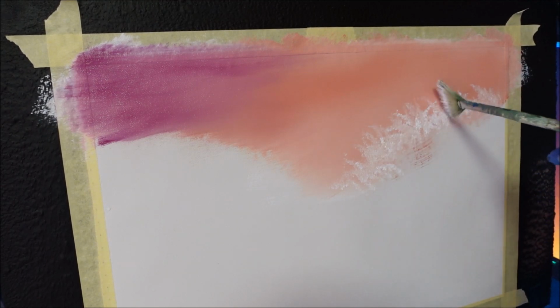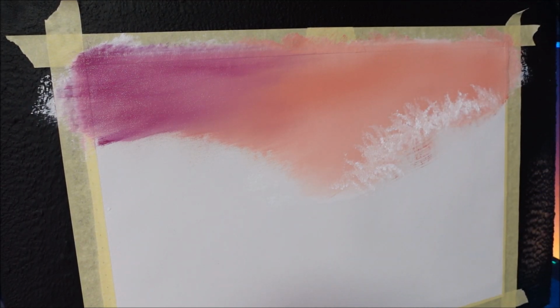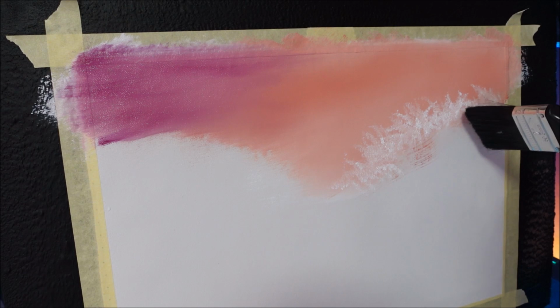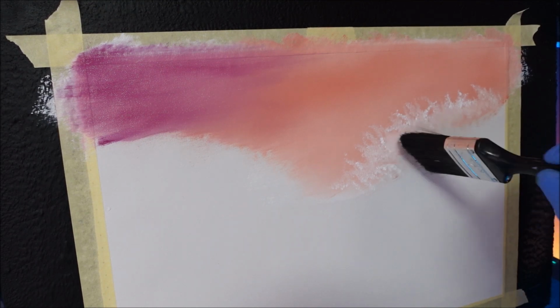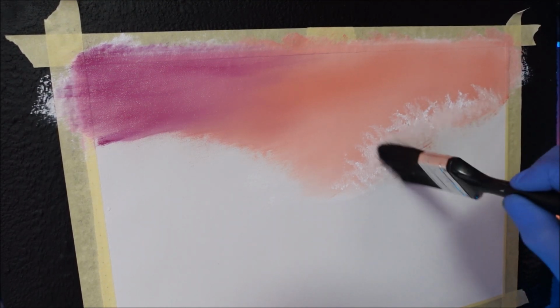There we go. And now I just want to simply grab a blending brush and also your kitchen towel or cloth to wipe it as you blend. Start from down here, start from down there, and I'm tapping it, twisting it, on and off, twisting it like that.